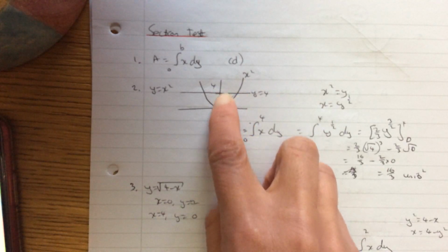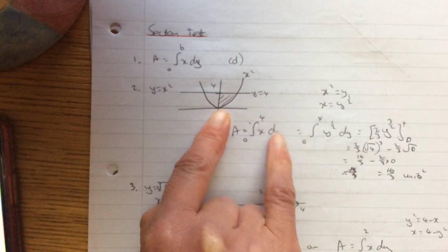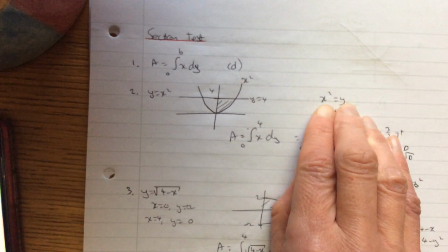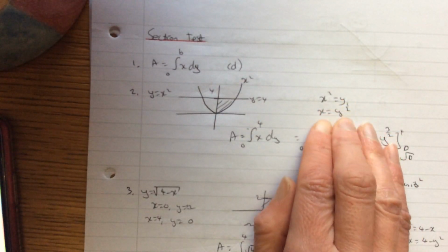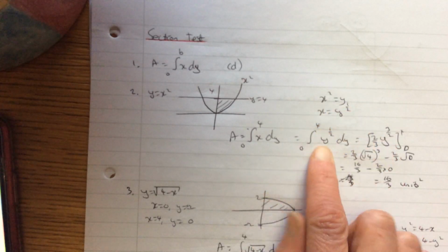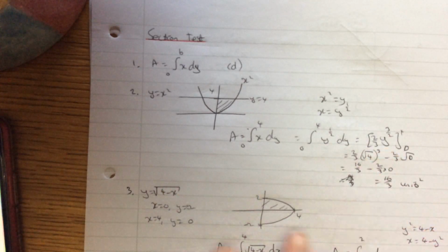So again, we're hugging the y-axis. So the y is going to run from 0 to 4. It's going to be dy, so that means it's an x in here. So take your y equals and get it written as x equals. So the square root is obviously the power of a half, so y to the half goes in there, and then just your normal integration.